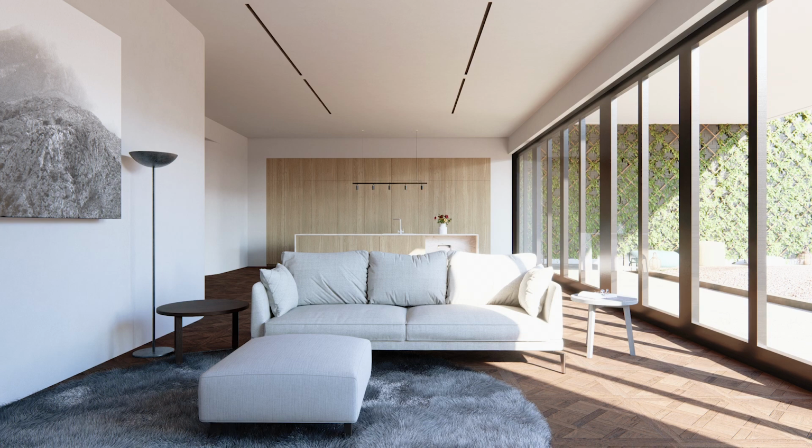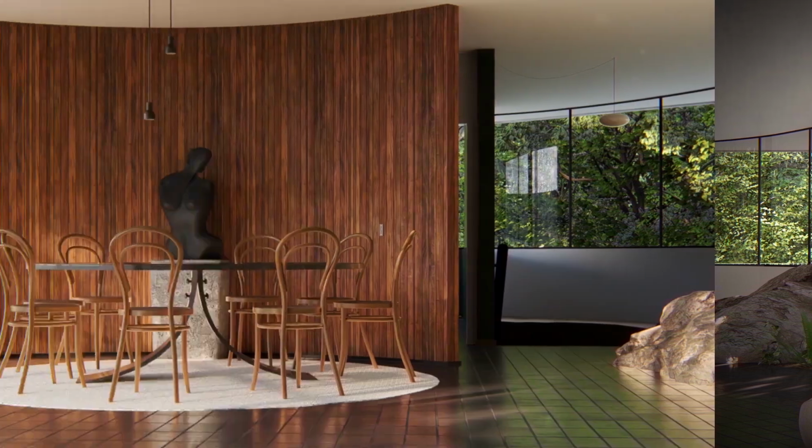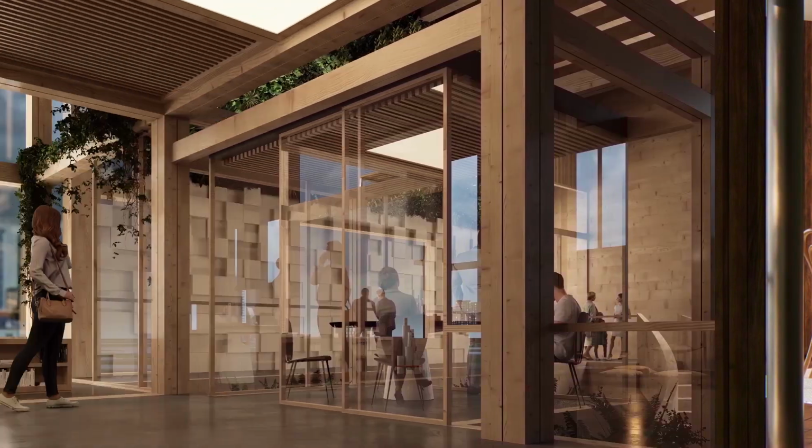And if you want to check out some more examples of just what's possible in Lumion, here's a few rolling across the screen. Now let's see what you can achieve. Keep practicing.